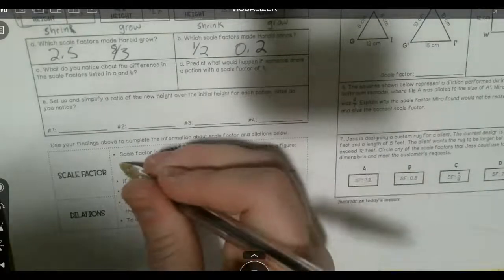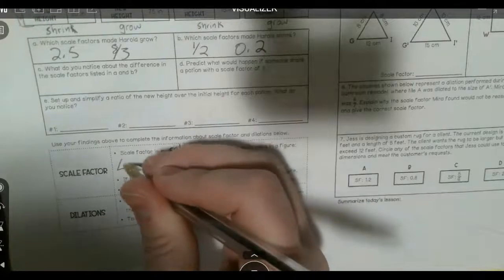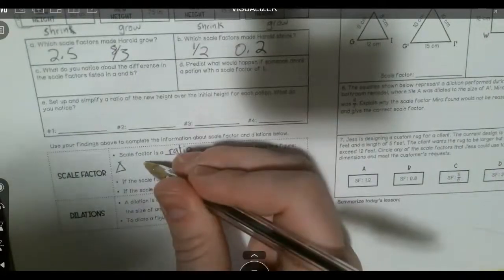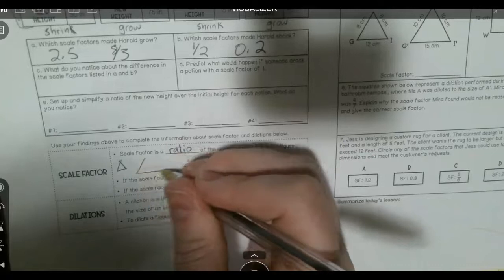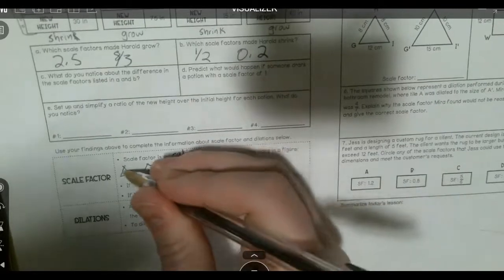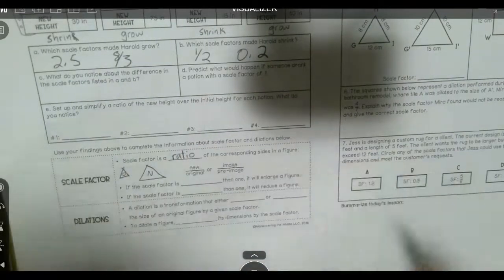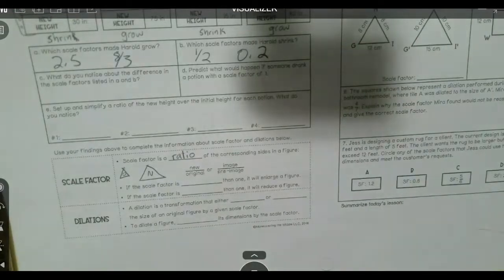Okay, so if you have 2 shapes, just like we had a shape that we started off with, a triangle, and then we dilated that shape so that it was now bigger. Okay, the ratio of the new shape to the original shape, that would be called our scale factor.